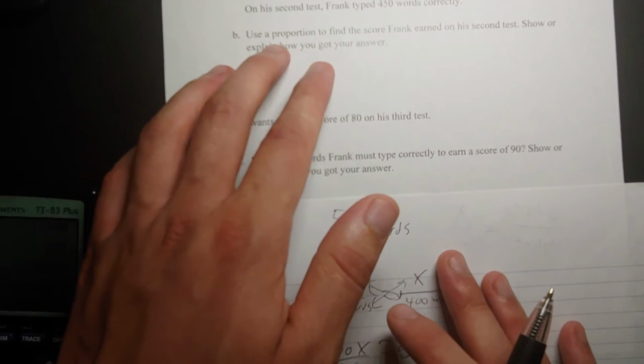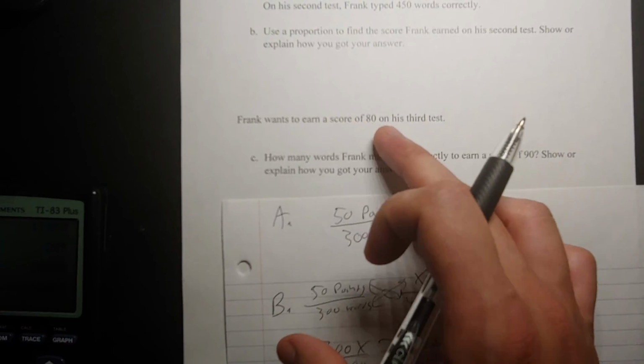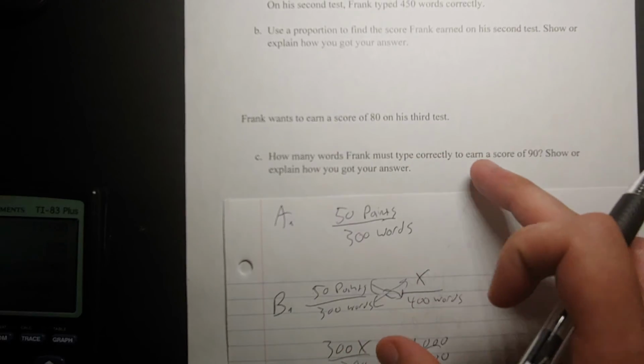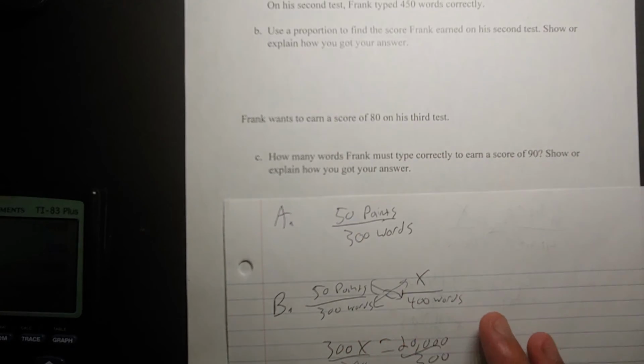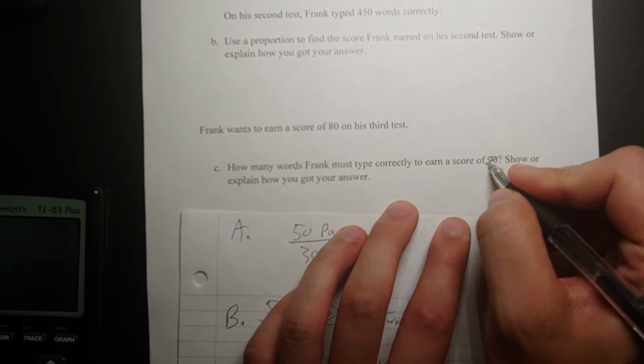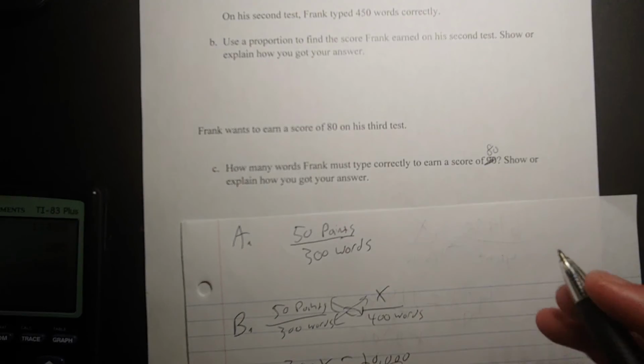And part C: Frank wants to earn a score of 80 on his third test. How many words must Frank type correctly to earn a score of 80? Be sure to explain how you got your answer.